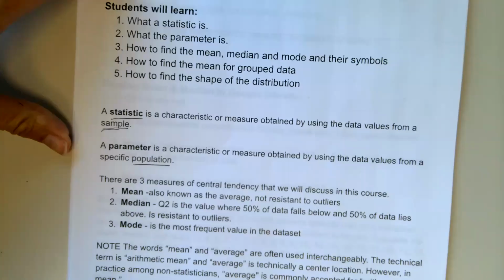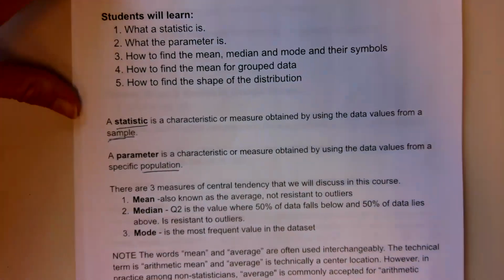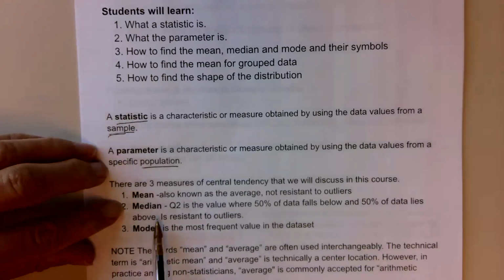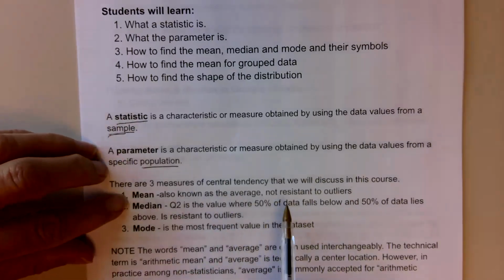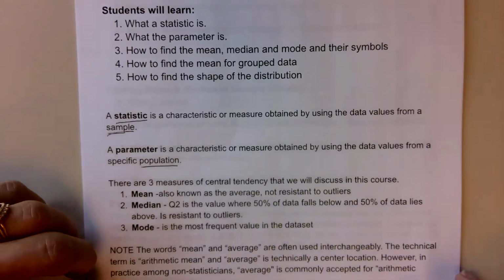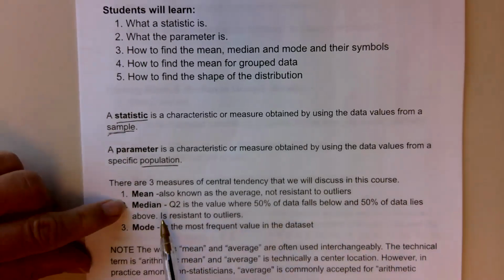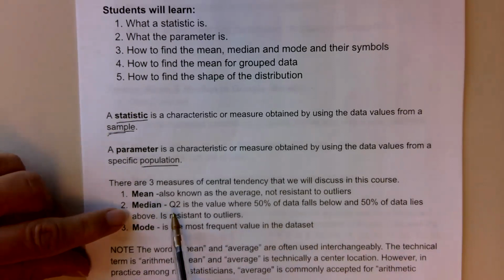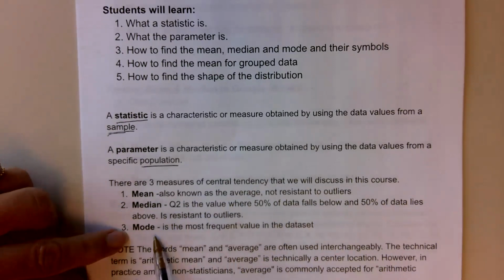The three measures of central tendency that we're going to learn about and use in this class are the mean, which is also known as the average. It's not resistant to outliers. We're going to see that here in a bit. The median, which is also going to be our Q2, our quartile 2. We're going to learn about quartiles in lesson 3.4 and 3.5. Is where 50% of the data falls below and 50% of the data lies above. It is resistant to outliers. And then the third measure of central tendency is the mode. It's the most frequent value of the data set.